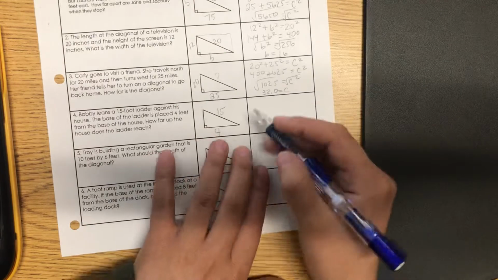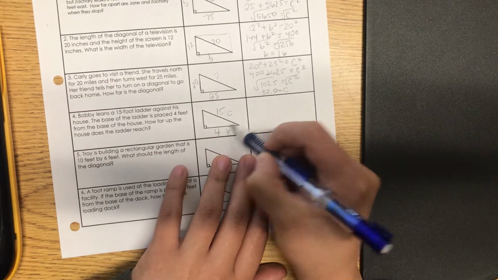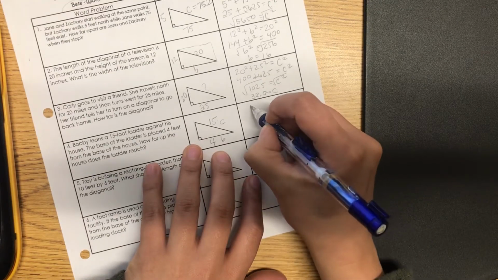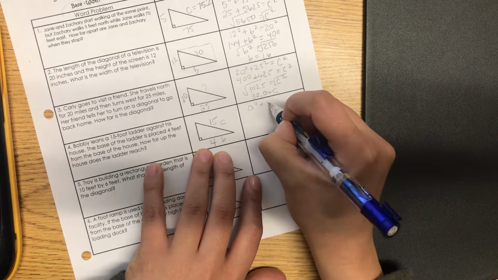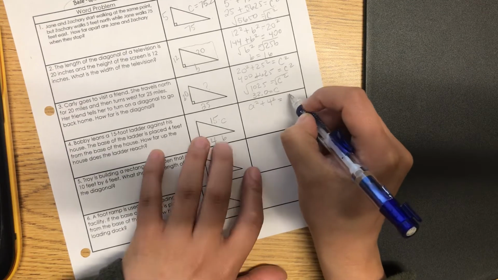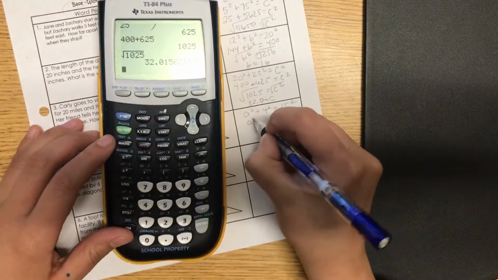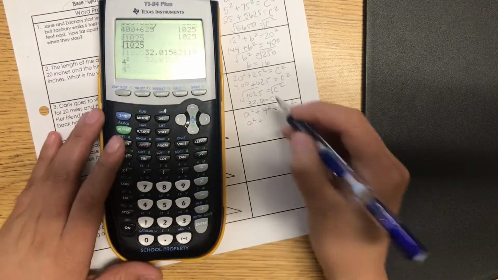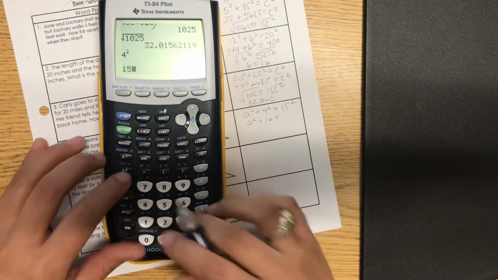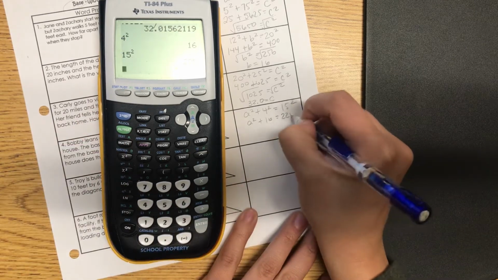So we have the hypotenuse, we have a leg. So we're missing the other leg. So a squared plus b squared, which is 4 squared, equals 15 squared, because that's the hypotenuse. So we don't know what a squared is, but 4 squared is 16, and 15 squared is 225.